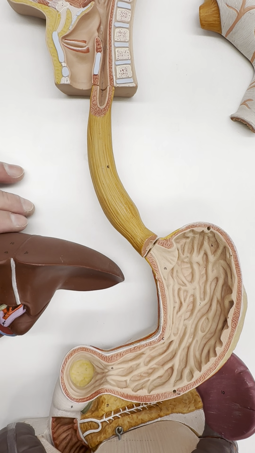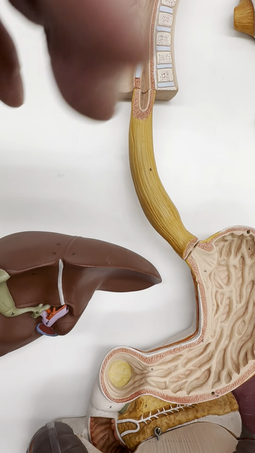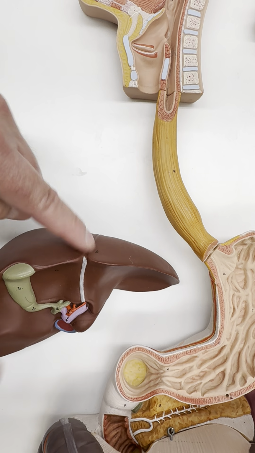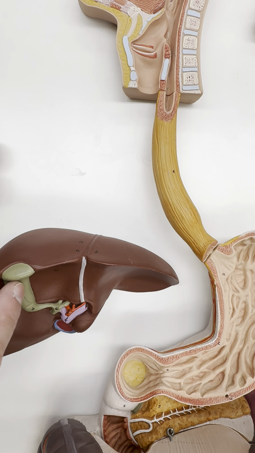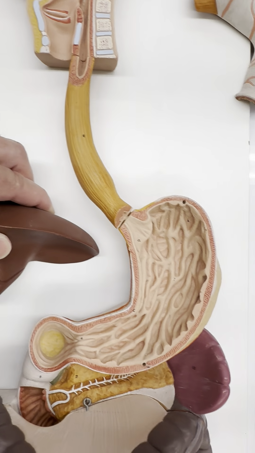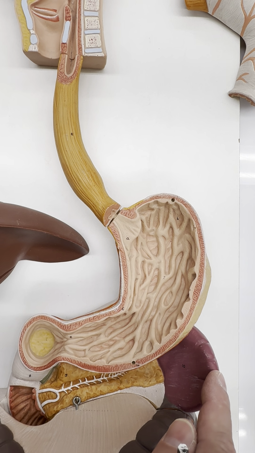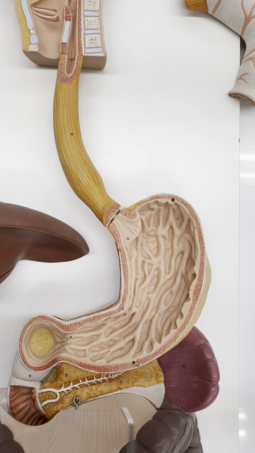What we can also see in this area here is the liver right here, and then you can see this green structure right there is the gallbladder. We can also see in this area here is the spleen, and then this right here is the pancreas.